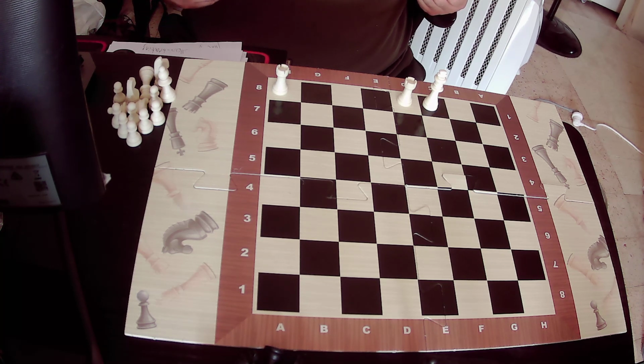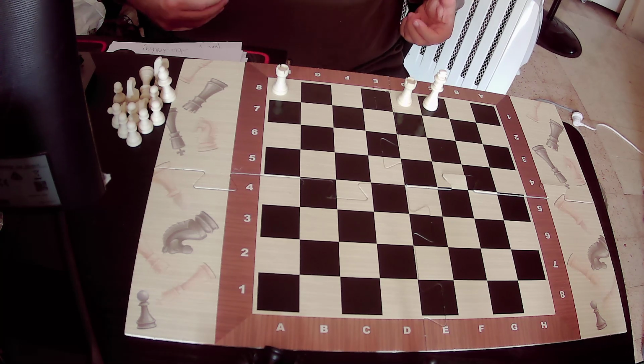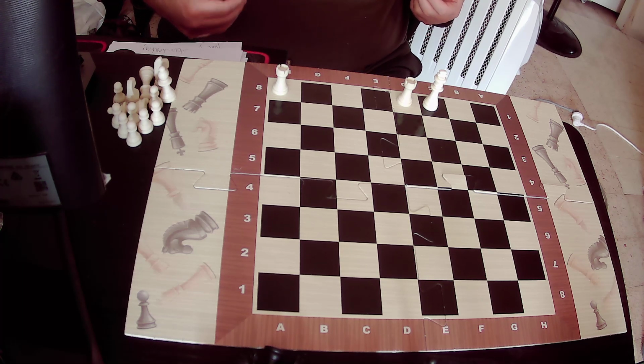So, in order to win the game, you must threaten the opponent's king in such a way that he cannot rescue his king. He cannot escape to another square that is not threatened.